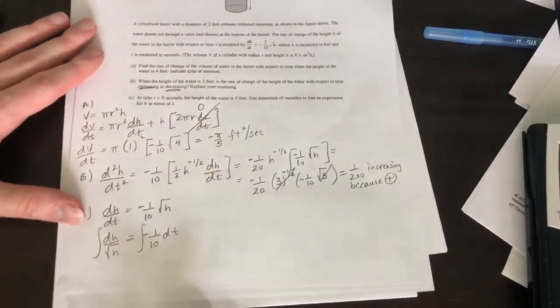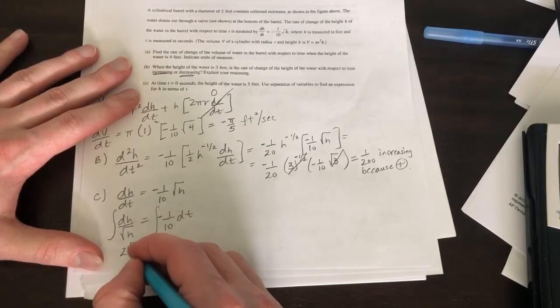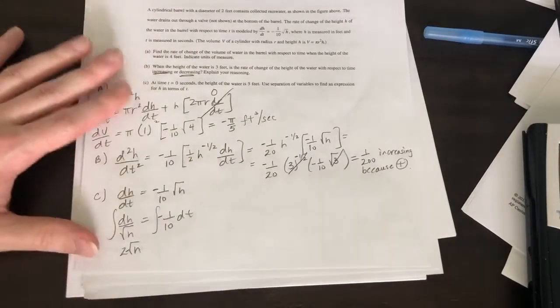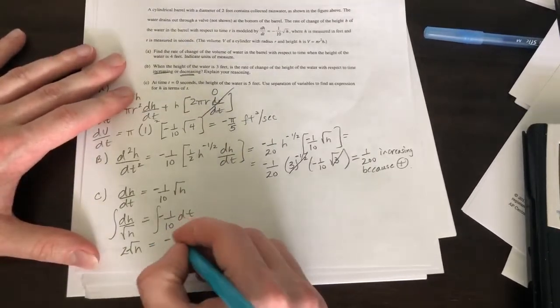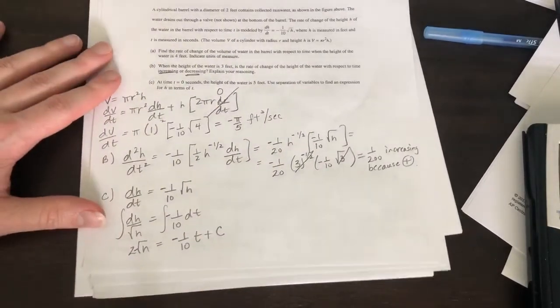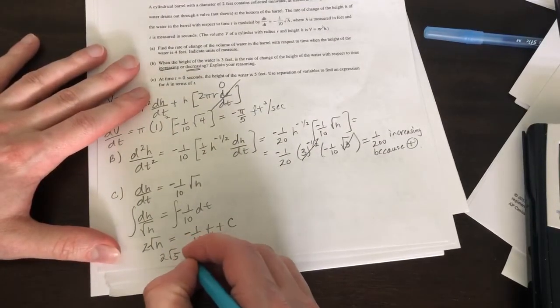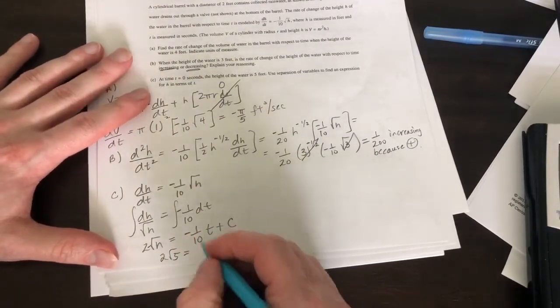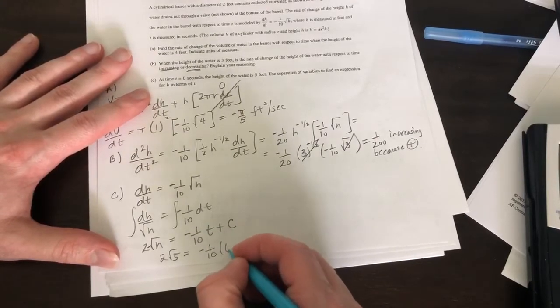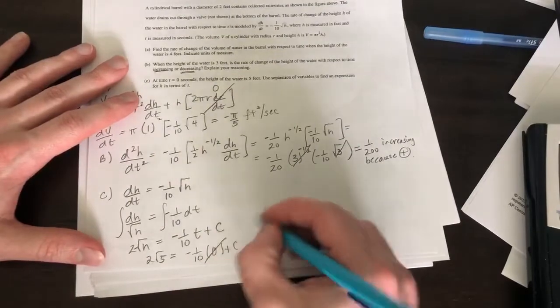Integrate. So we get 2 square roots of h on this side. Remember to write that as h to the negative 1/2 power and then integrate it. It's equal to negative 1/10 t plus c. We're going to plug in 5 for our h. So we get 2 square roots of 5 is equal to negative 1/10 times 0 plus c. So c is equal to 2 square roots of 5.